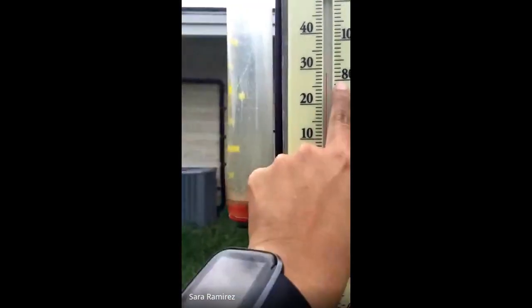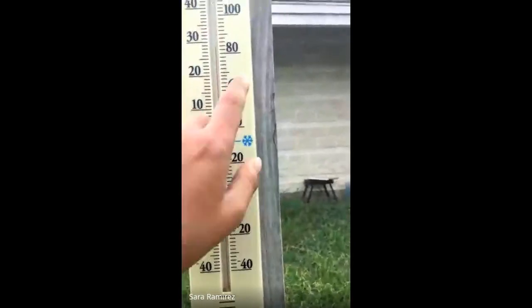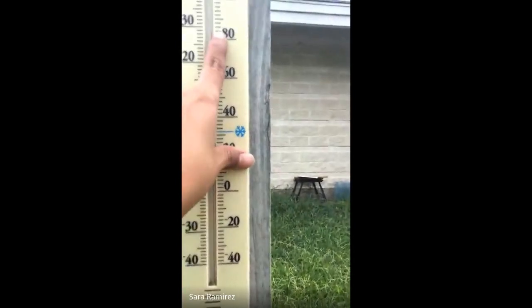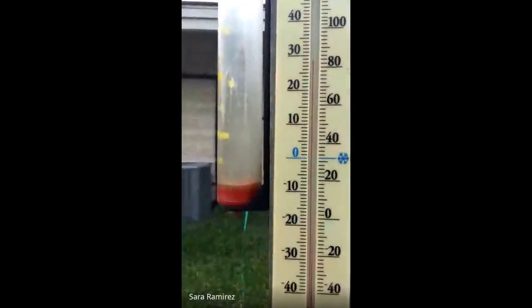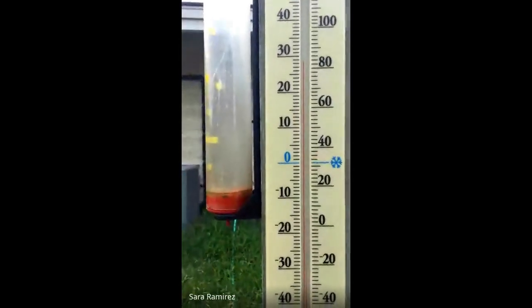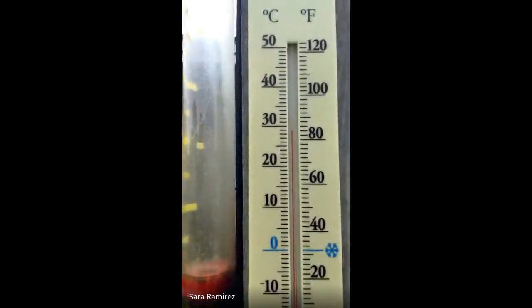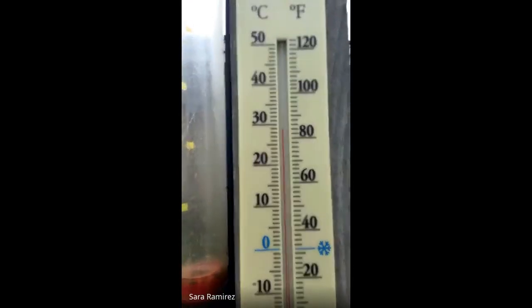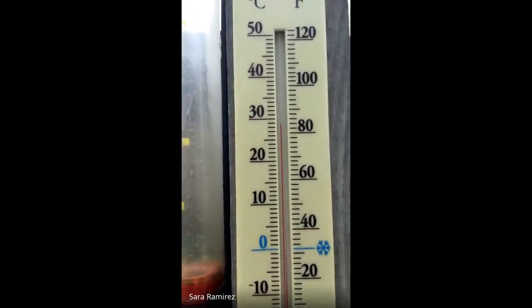So let's read it. Here is the 80 mark. This is 90. So these are going by twos. So 82, 84, 86. So it's about 86 degrees Fahrenheit. Or if we wanted to get a Celsius reading, it's about 28 degrees Celsius.